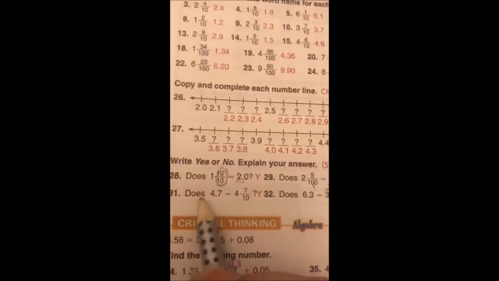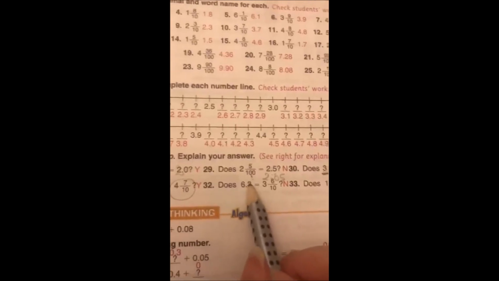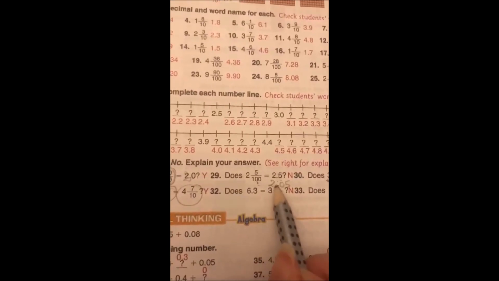We're going to pass to here. Does 4.7 equal 4 7/10? Yes, because this is our decimal and this is our fraction, and we know it already. Super easy. Now here, does 6.3 equal 3/6?